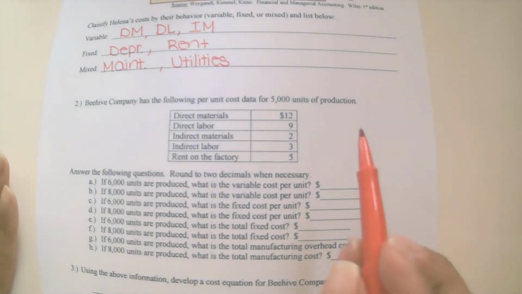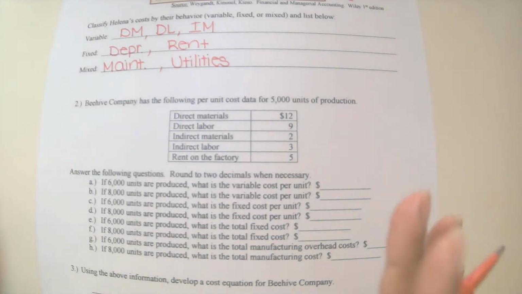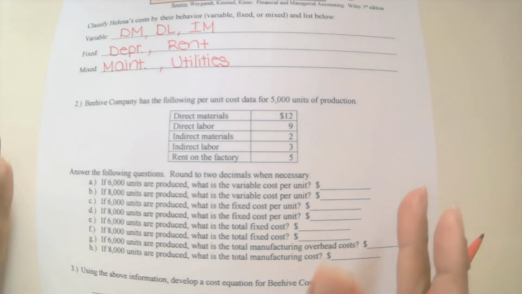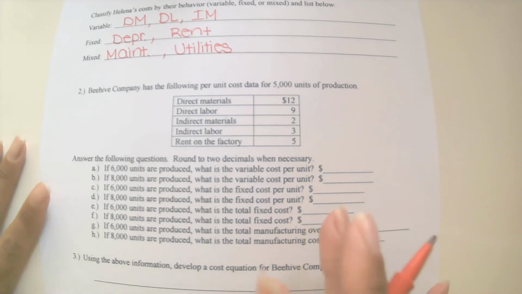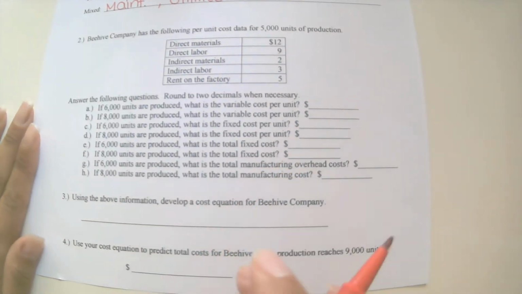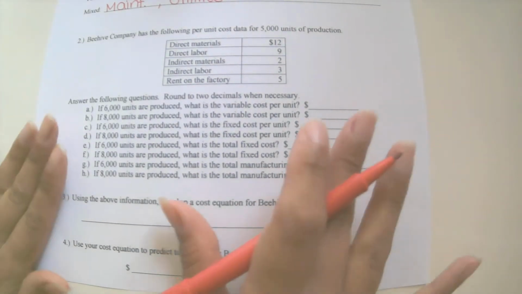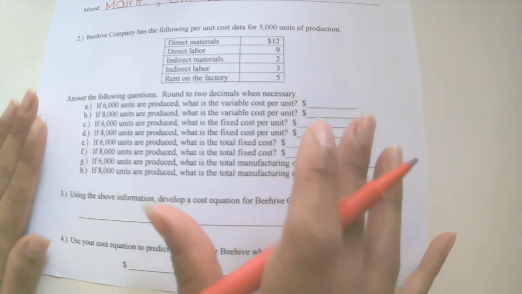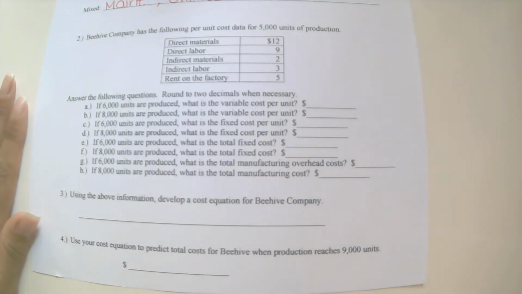All right, guys, hopefully you had a chance to try this. In this video, I will work it out in case you had any discrepancies between the solutions that I posted. So if you got all the answers right on the solutions, you don't need to watch this video. If you didn't, or you just want a little extra explanation, feel free to watch.